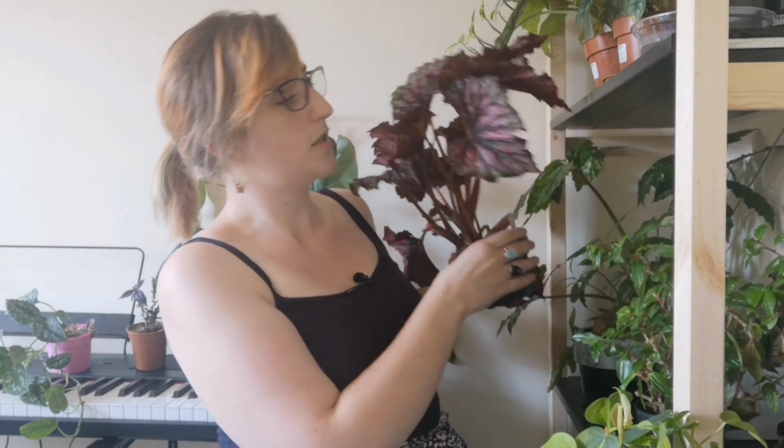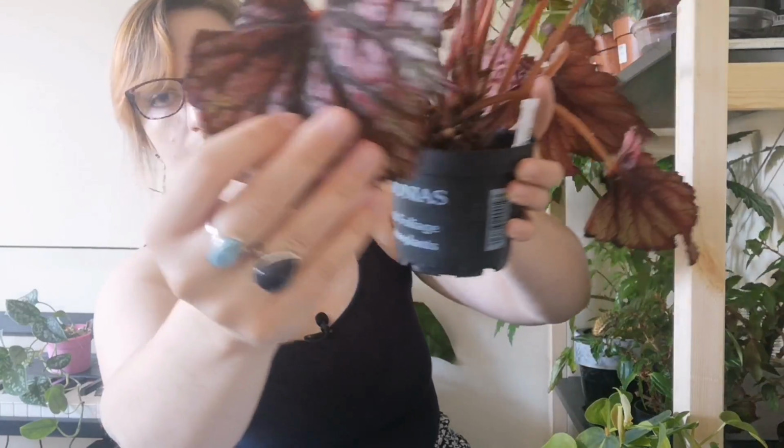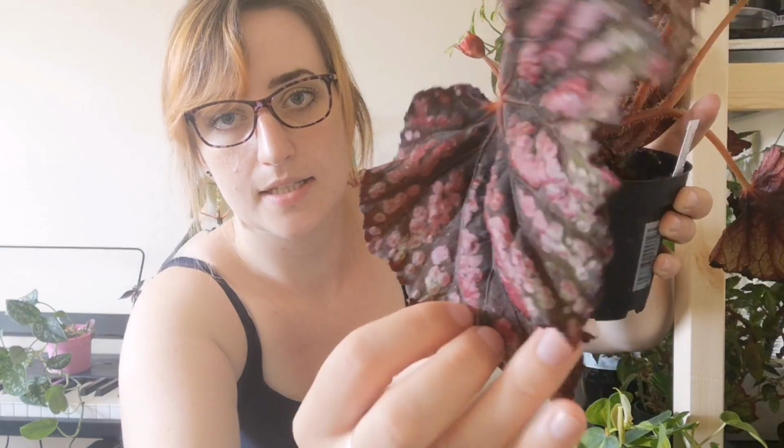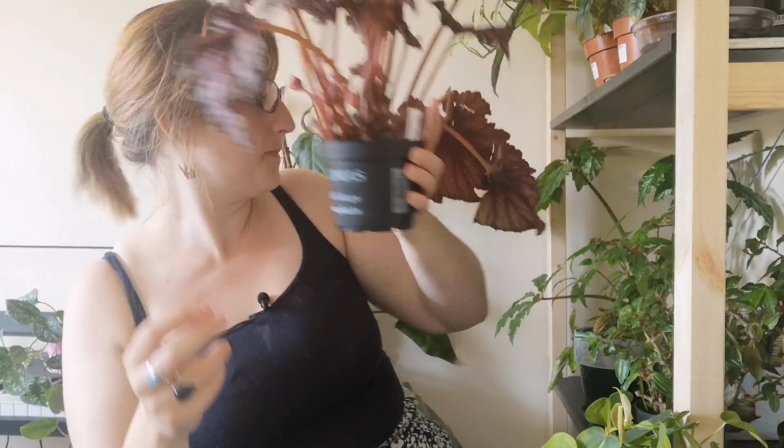You can also get reflective variegation due to leaf hairs. So I'm not sure if I can show you easily. I'll see if I can show you. Can you see that this is slightly iridescent? It's not the clearest. I'll try with another one.